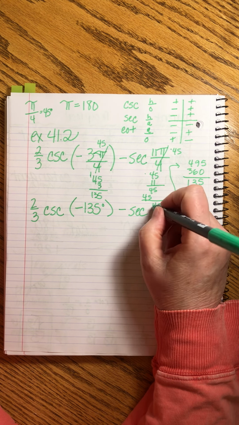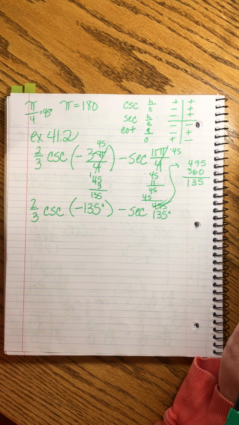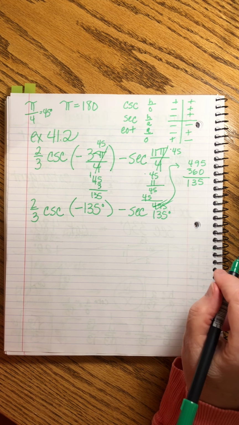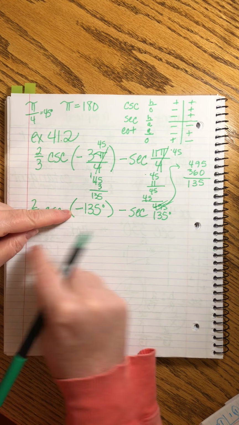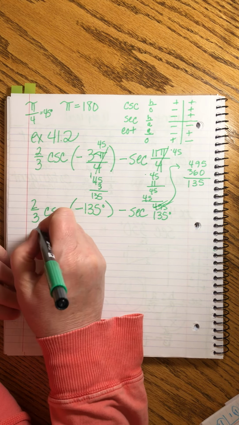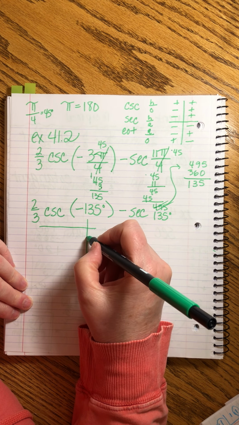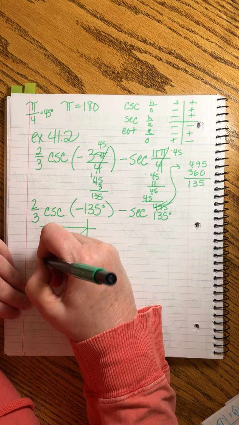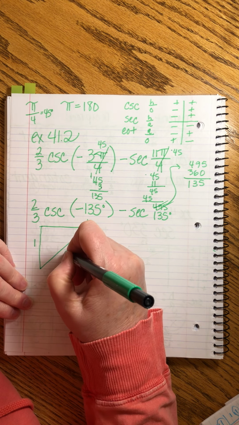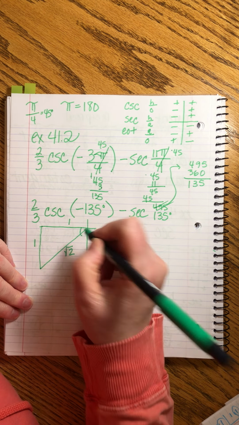I'm just going to draw lines in that so it doesn't confuse me. 135 degrees. All right, so for this one, I'm measuring backwards. It's going to be in the 3rd quadrant. Going from here to here, that's going to take up 90, and then I need 45 more, so this one goes right down the middle. 1, square root of 2.